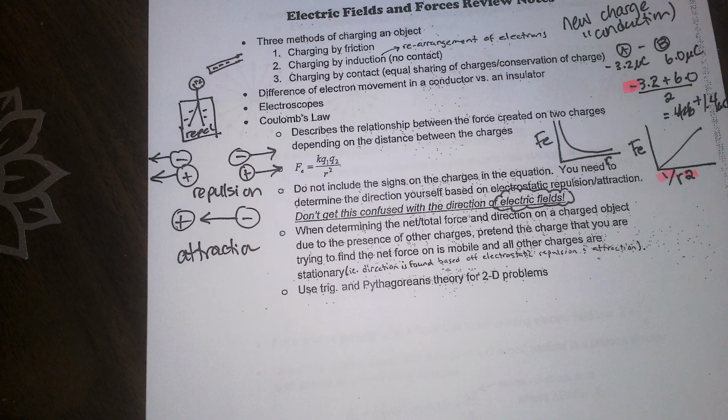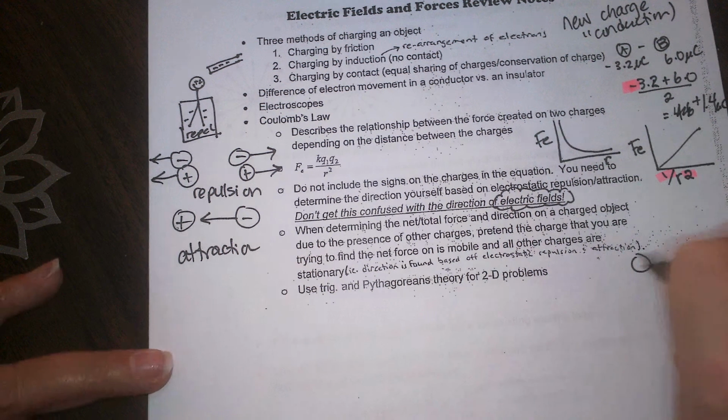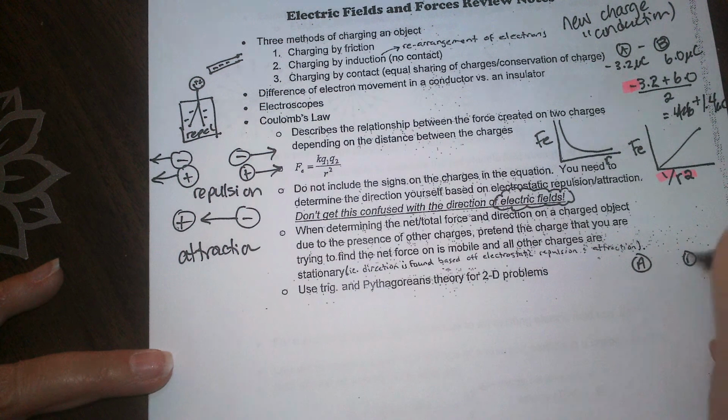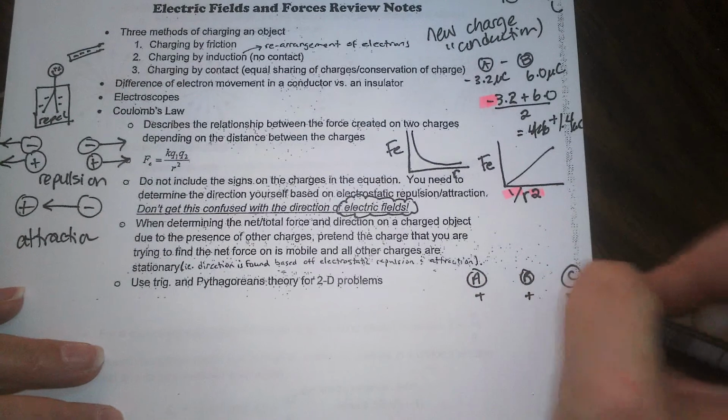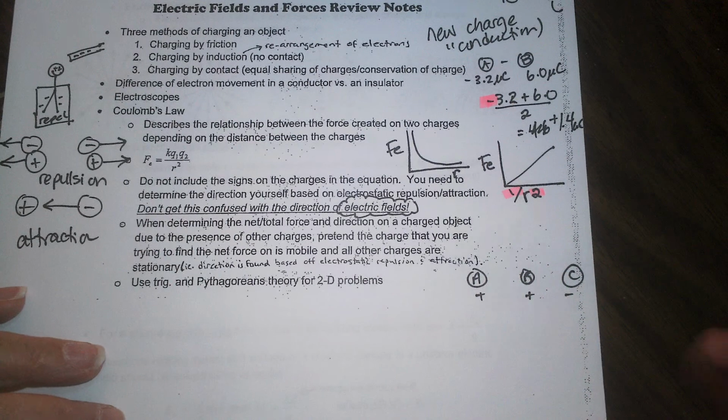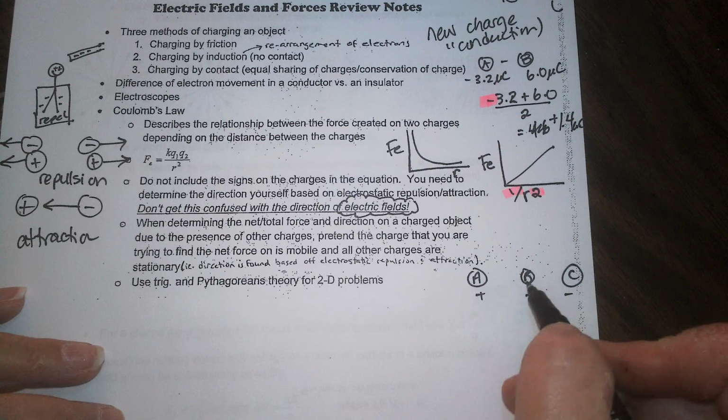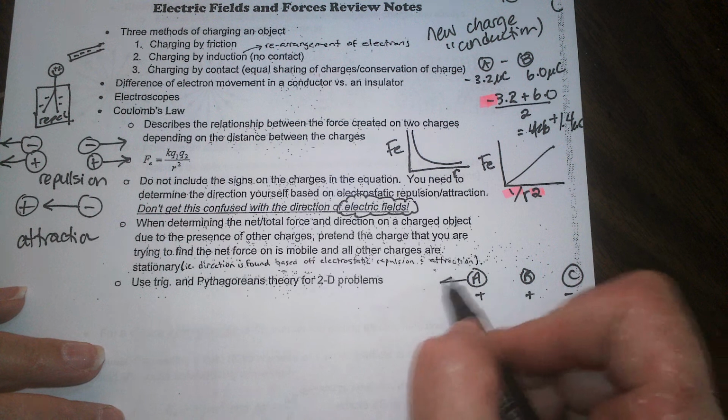When we're looking at net total net force and the direction on the charged objects, pretend that the charge you're trying to find the net force on is mobile and all the other charges are stationary. So that's this one here. If I had 3 charges, and this one was positive, positive, and negative, the net force, what's happening here? This is a repulsion.